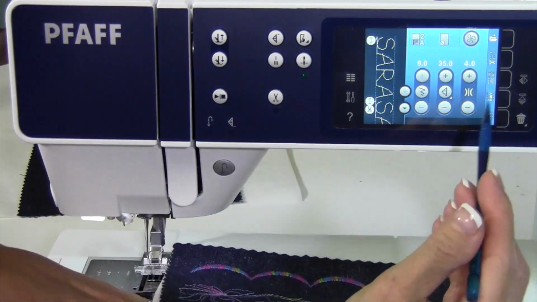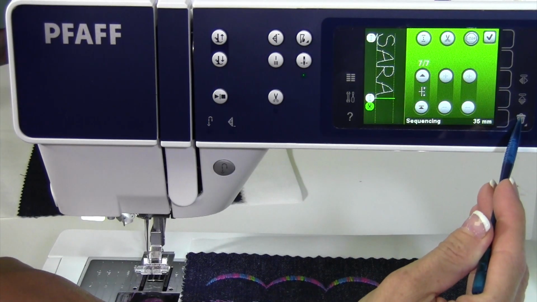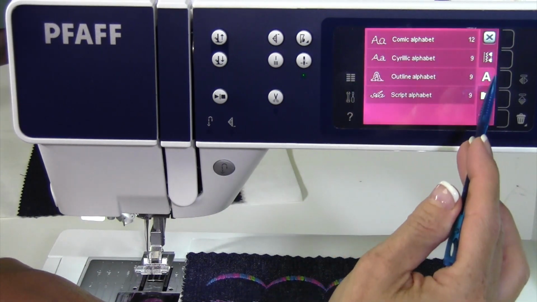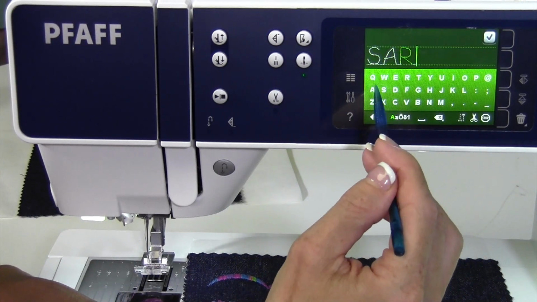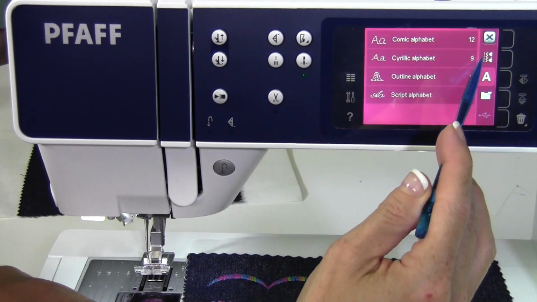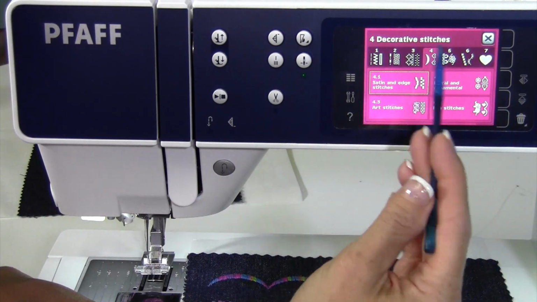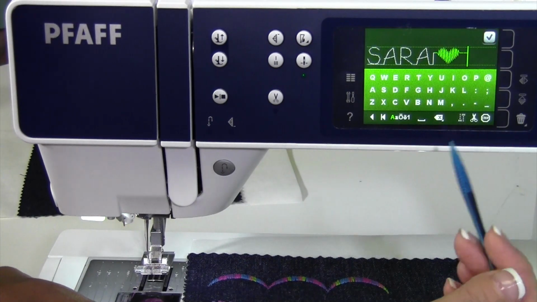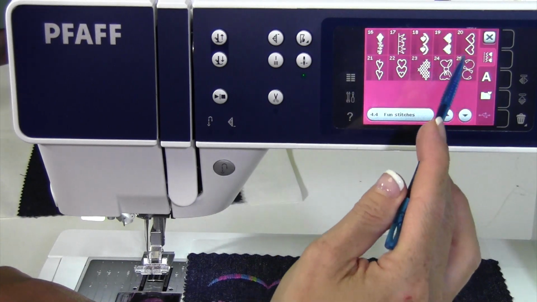So when I want to go back in, I can come back into the sequencing area, and I can touch and hold the trash can, and I can also delete all those stitches and then start again with a combination of letters of my choice. Now, just because you're putting letters in does not mean that you can't combine them with other stitches. So if I wanted to add a heart at the end, I could come over to category 4, decorative stitches, and in the subcategory 4, arrow down, there's some hearts. So if I wanted a heart at the beginning and the end, I could add that in there.